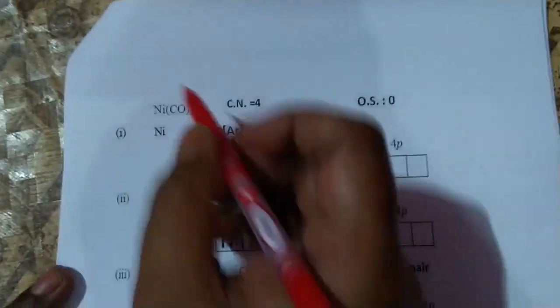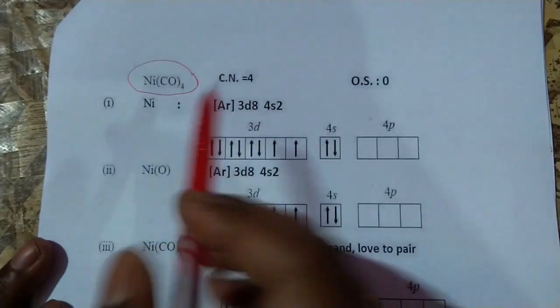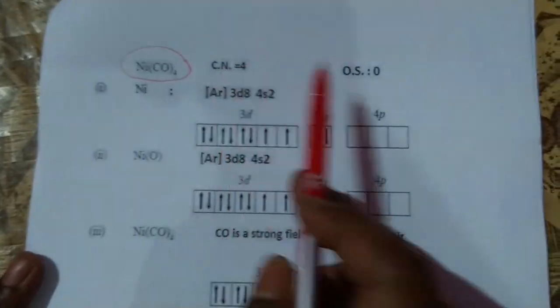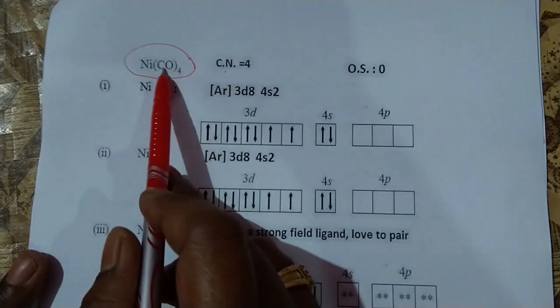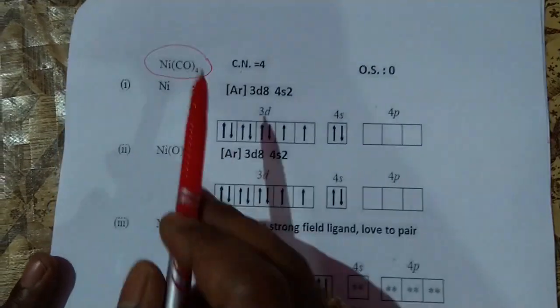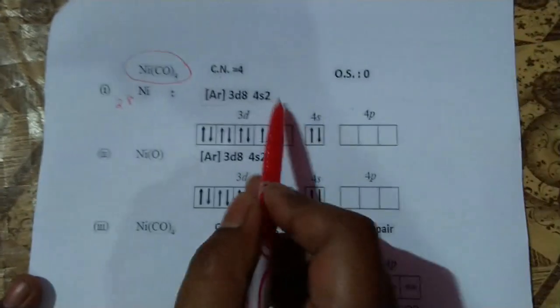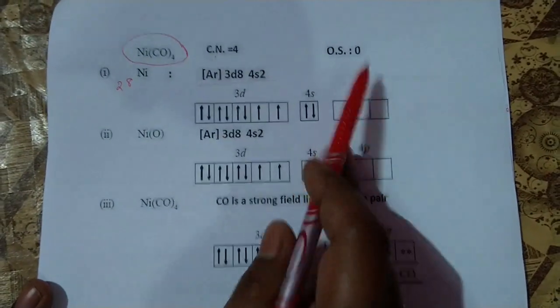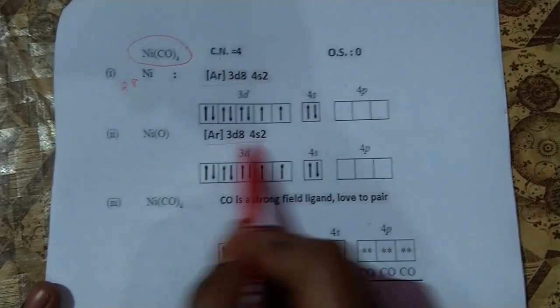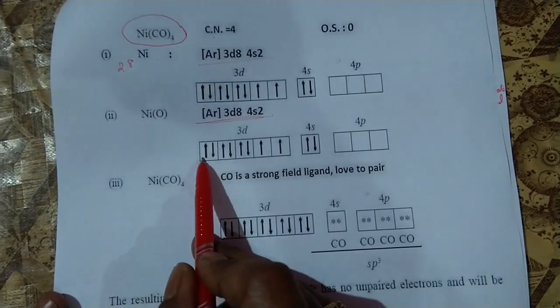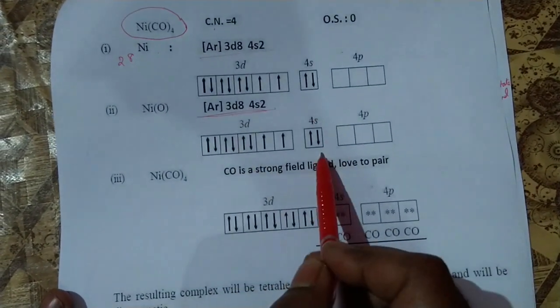Similarly, we have the last one, [Ni(CO)4]. The coordination number is 4, and the oxidation state is 0 because CO, carbonyl, is a neutral ligand. Nickel's atomic number is 28. This is the configuration. The oxidation state is 0, so Ni0 has 3d8 4s2, 8 electrons in 3d and 2 in 4s.